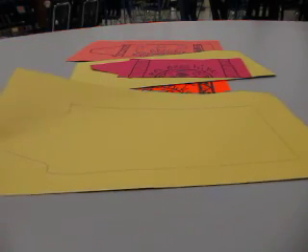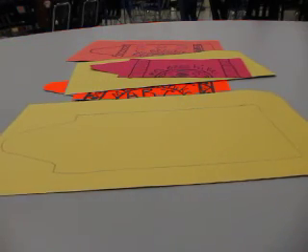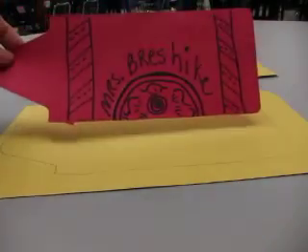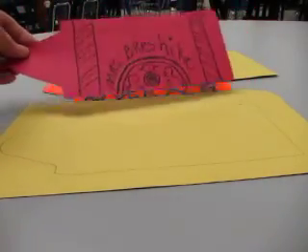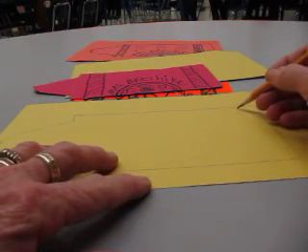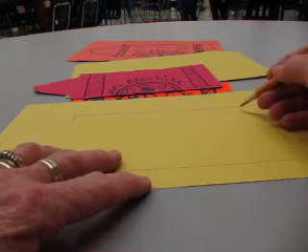Now from here you can go on to designing what types of lines and how you would like your crayon to look. And you can use a ruler. Rulers are on the center supply shelf. I'm just going to freehand it.